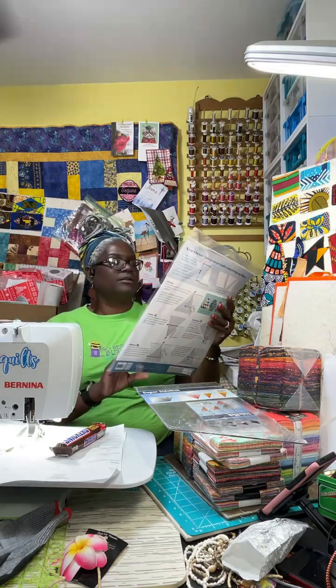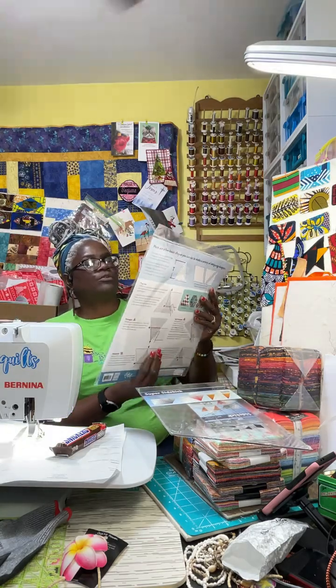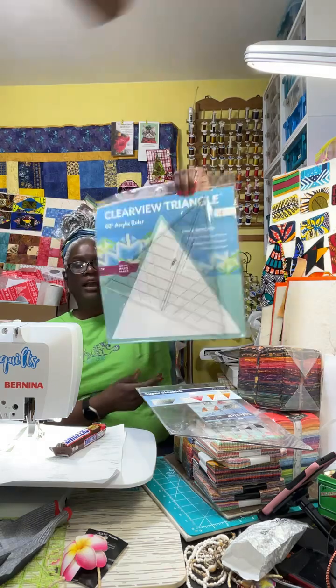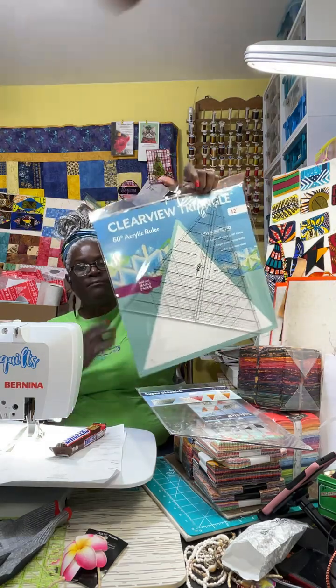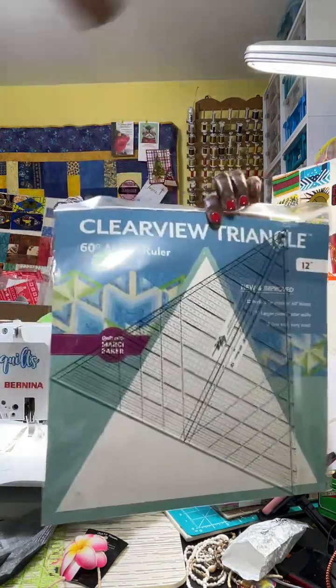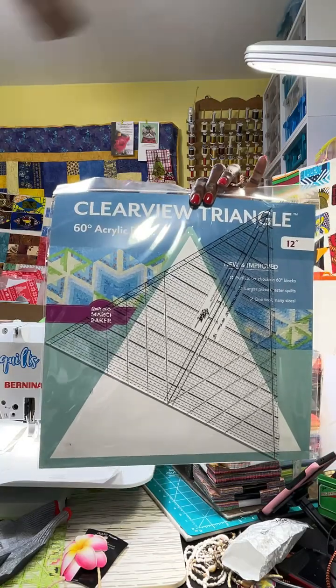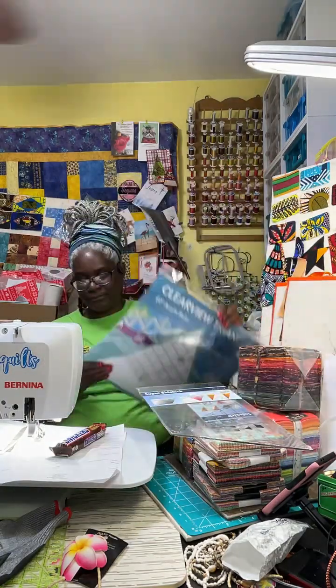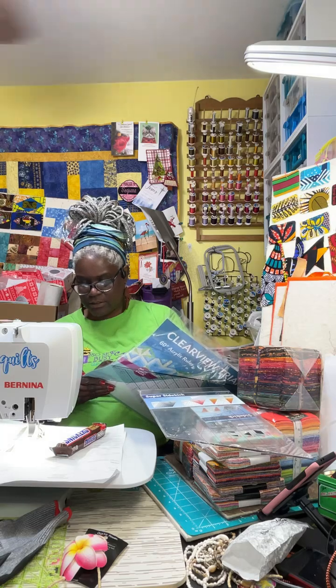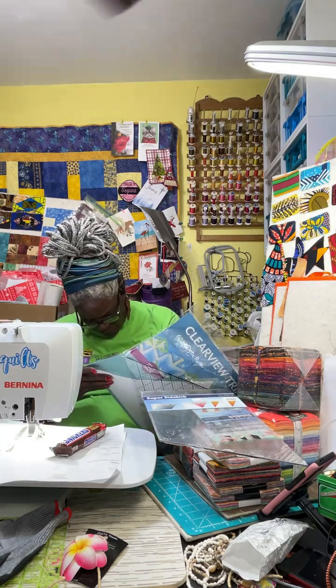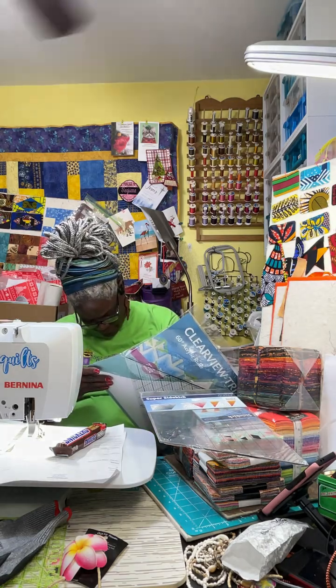This one here is a Clearview triangle ruler, 12 inches high. I think I have one. So if I have one, I'm going to be giving this away. And guess how much this costs? $5. Okay? $5 freaking dollars. I'm trying to see if I can remove this price tag.